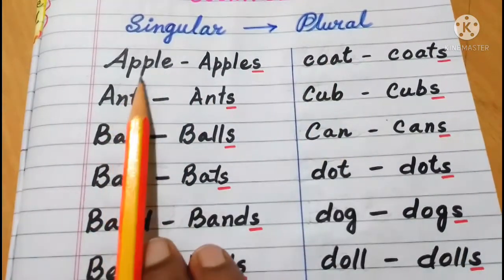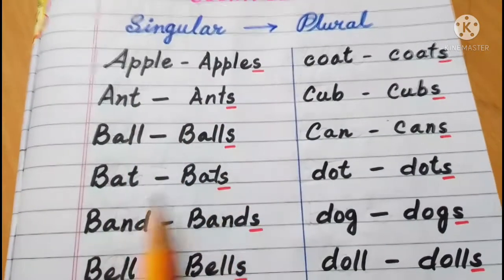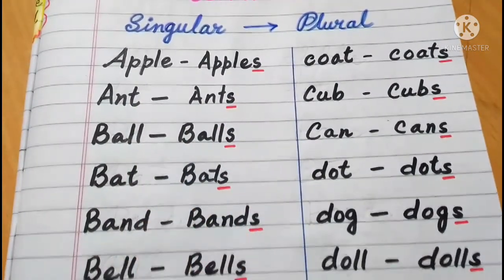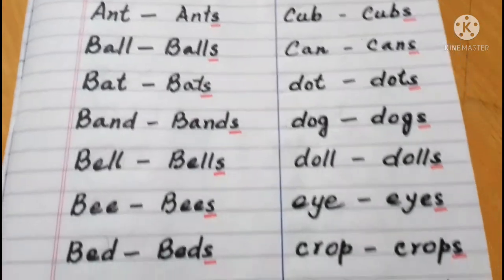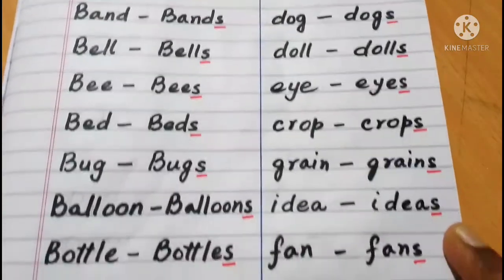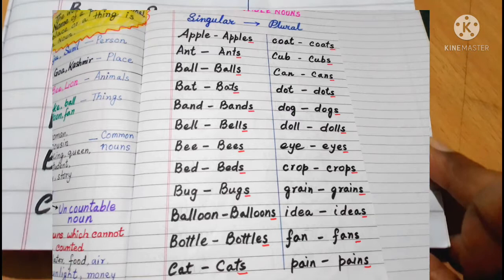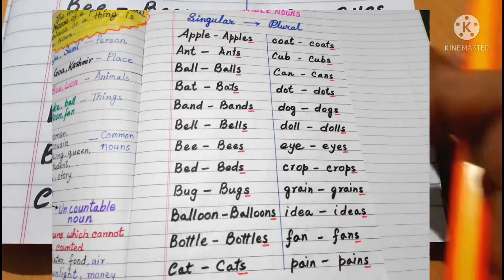First example: apple, apples, ant, ants, ball, balls, bat, bats. Here is a big list of singular nouns converted to plural nouns. Some of the simplest examples are given here. You can take a screenshot of that.